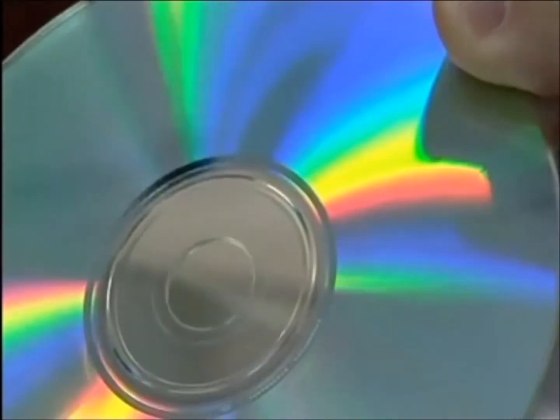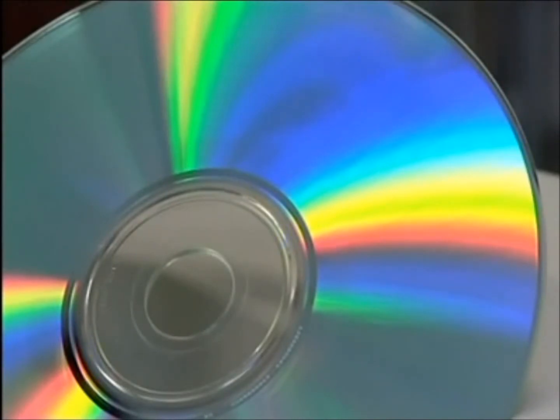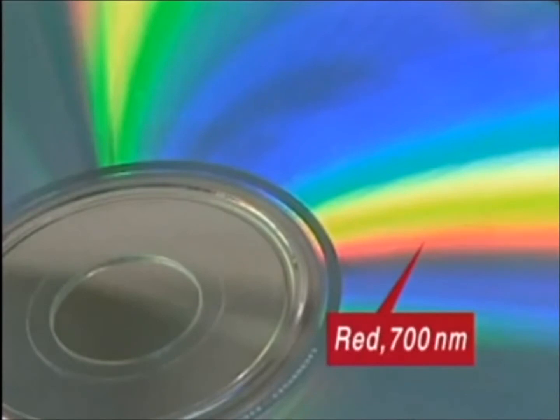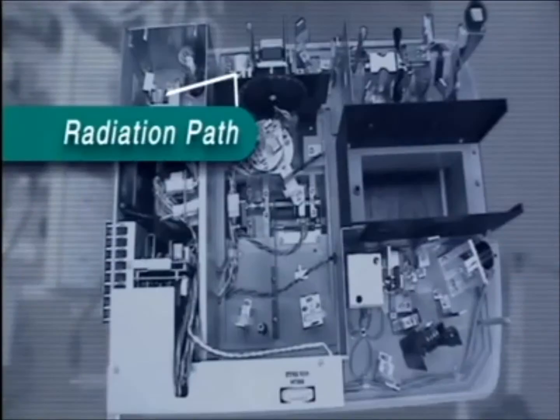constituent wavelengths. Different wavelength corresponds to different color. Red is about 700 nanometer and blue around 400 nanometer. Wavelengths shorter than 350 nanometer are called ultraviolet. Shorter wavelength light has higher energy. The source produces white light that includes all wavelength and all color.